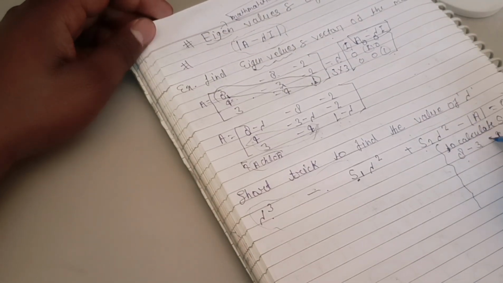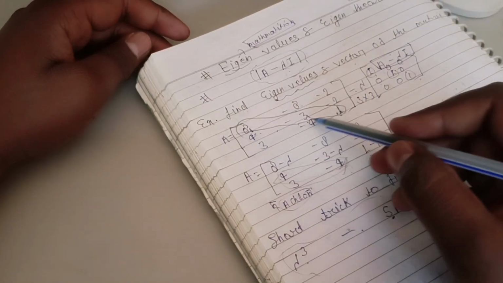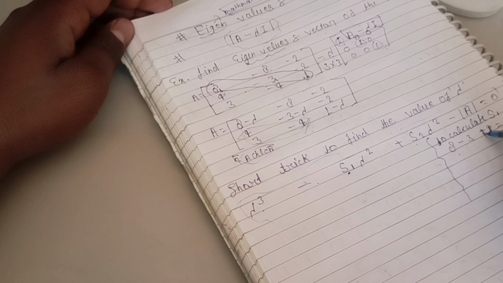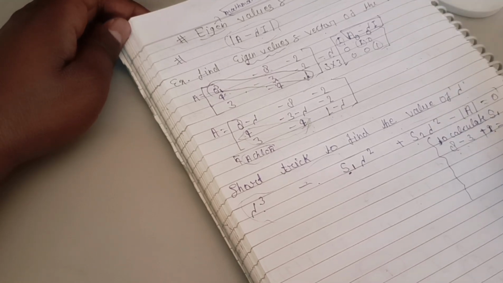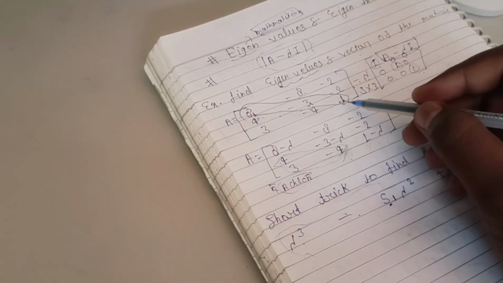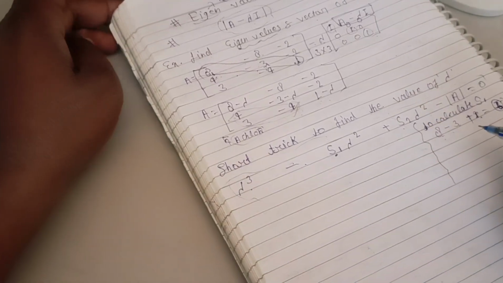We add it diagonally: 8 plus minus 3 and plus 1. So 8 plus 1 is 9, minus 3 is 6. Sorry, but take care of these signs, we may get confused here.